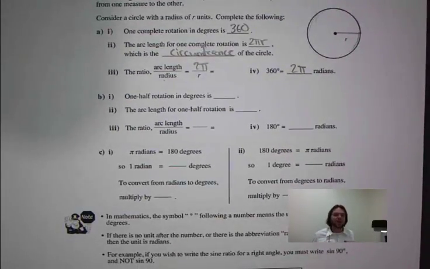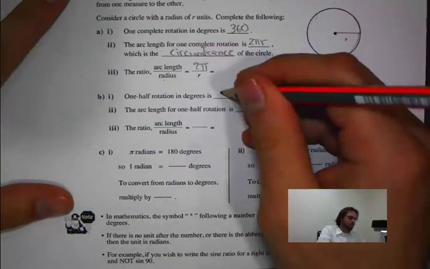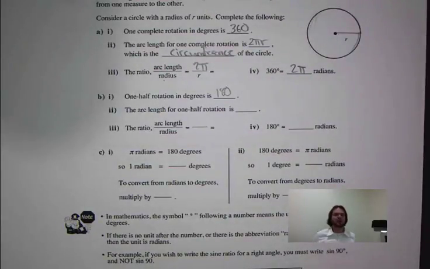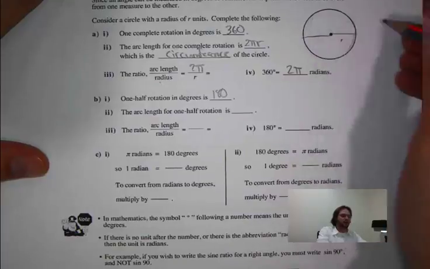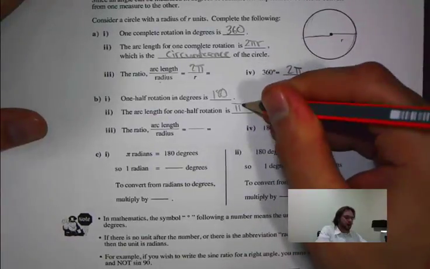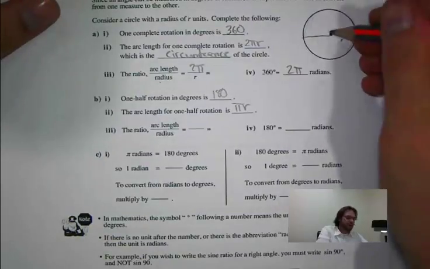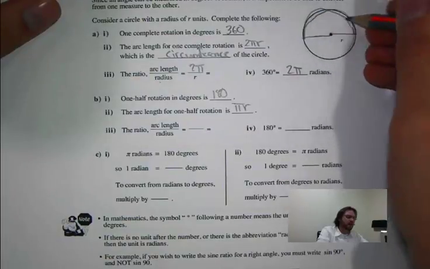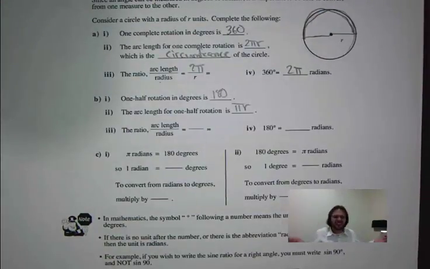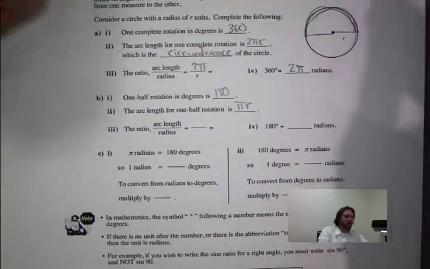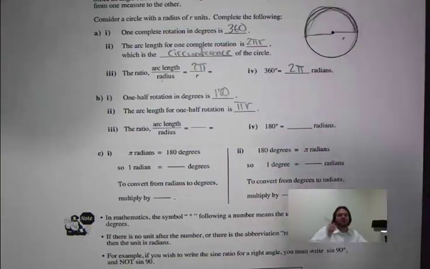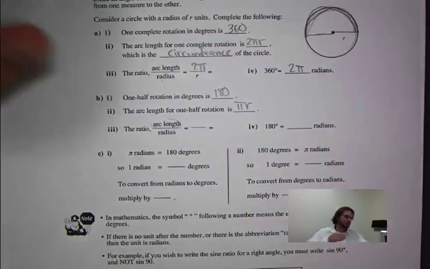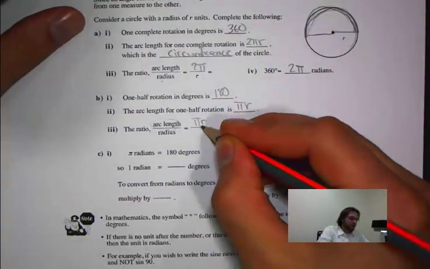The next one says one half of a rotation is 180 degrees. The arc length for half a rotation: if it's 2 pi r the whole way around, then it's only pi r halfway around. The radius multiplied by pi, or 2 pi r divided by 2, gives us the circumference for half the circle. So the ratio is arc length divided by radius, which is pi r divided by r.